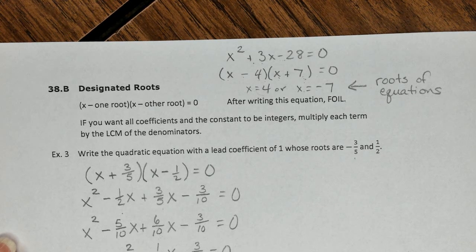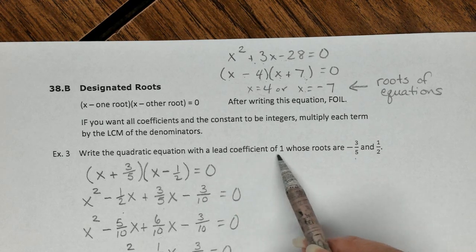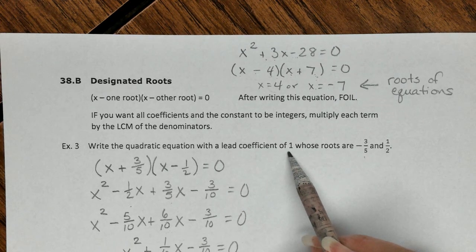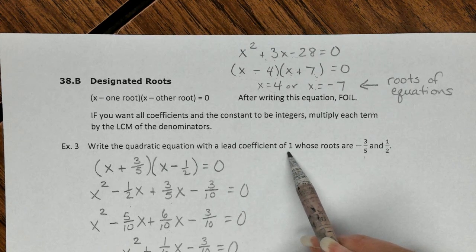Okay, this is what they wanted. Quadratic equation, the lead coefficient is 1. So the x squared term has a coefficient of 1. So this is good. We have answered it.